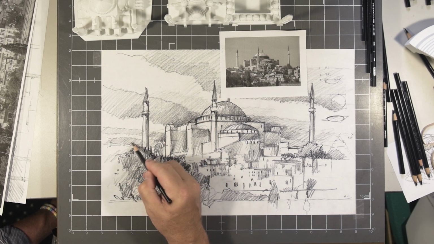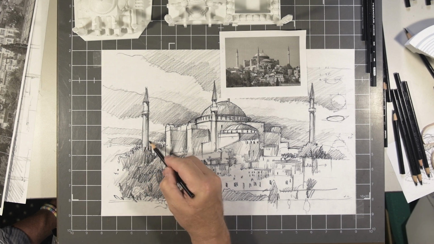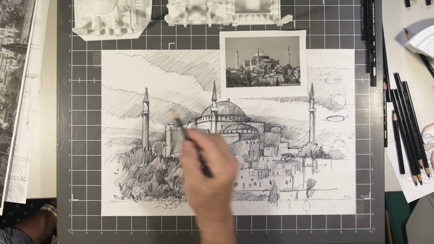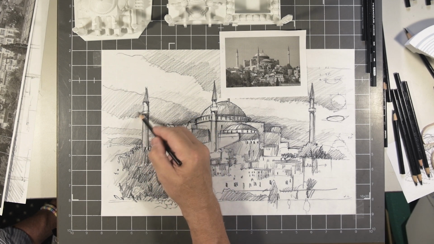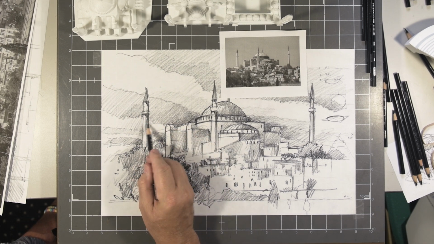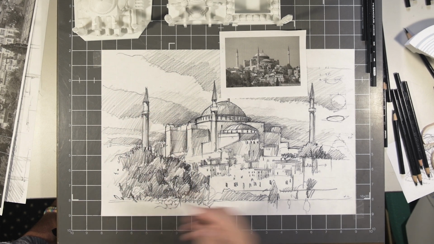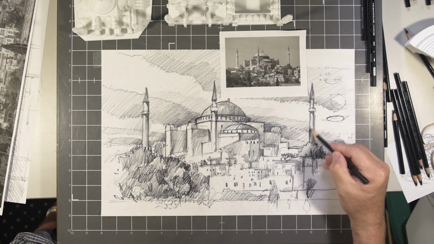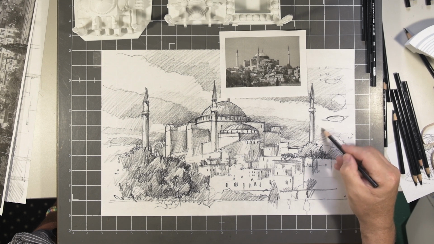We'll push the sky to the base to make sure this looks as bright as possible, piercing through that sky. Could probably create a little bit of a tone there in that cloud. The darker this gets, the brighter that gets and comes towards us. I'll push this gray up against that minaret as well.